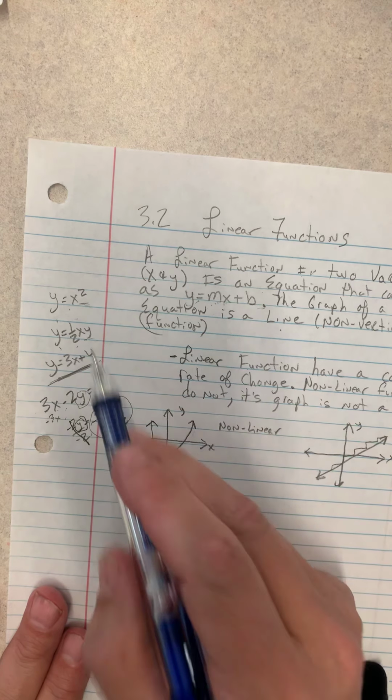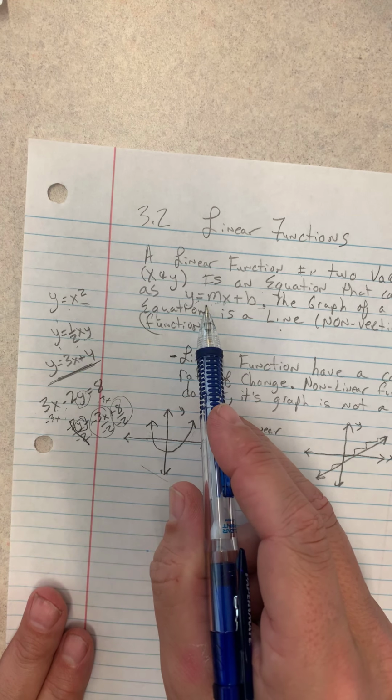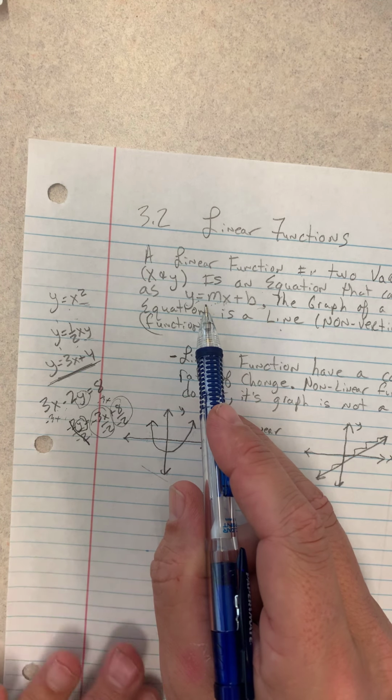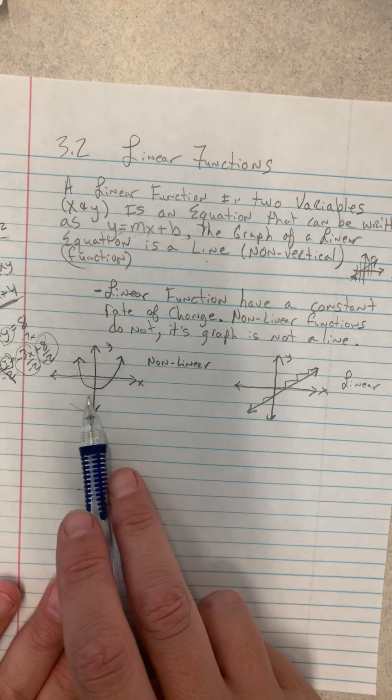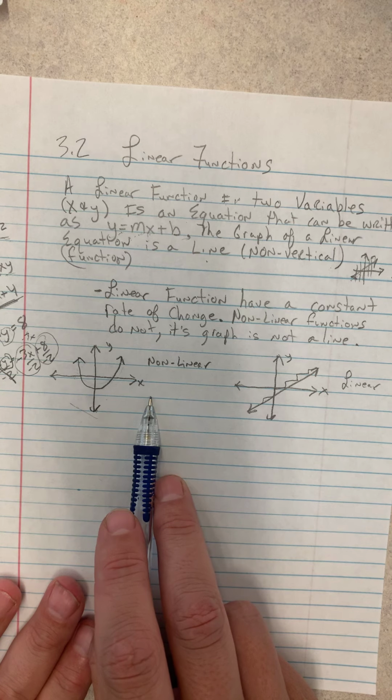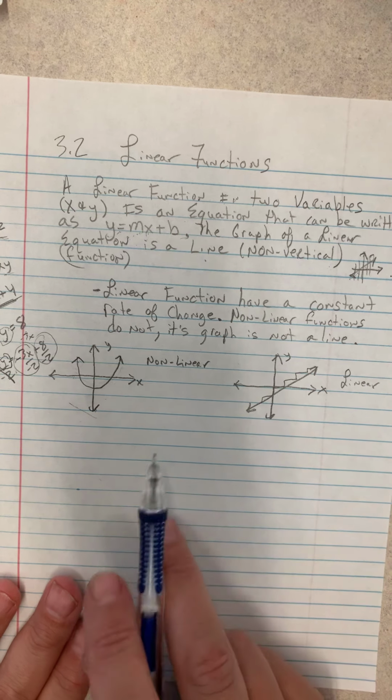If you're given an equation, see if you can make it look like y equals mx plus b. That will tell you it's linear. If you're given a graph, look at it. Does it make a line? If it is a line, it's linear.